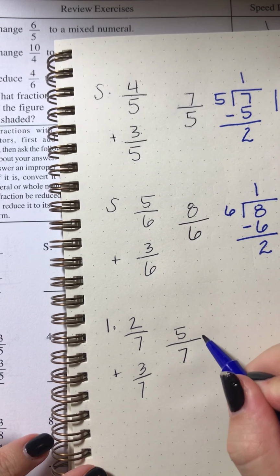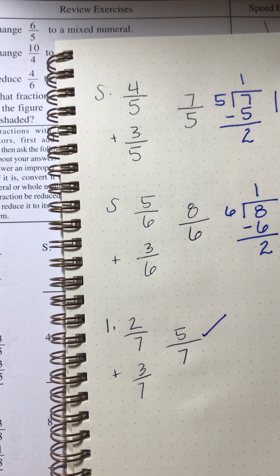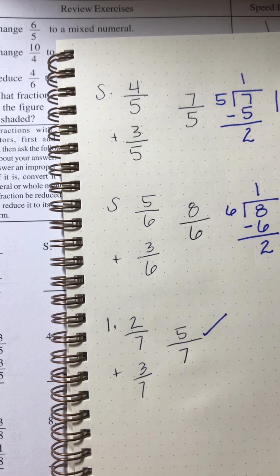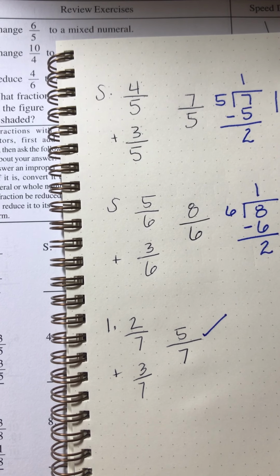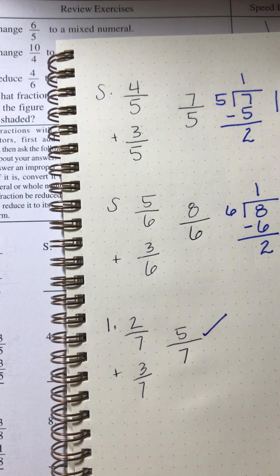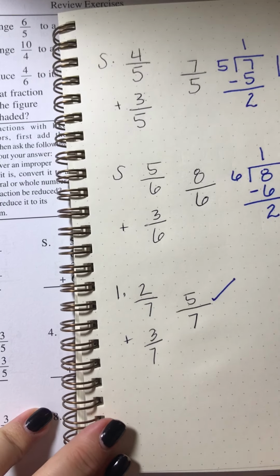This answer is done. And sometimes you'll get easy ones like this, but most of the time they'll need a little bit more work. So we're going to do number 2 just to make sure that we have a lot of examples ready, and I encourage you to go back in this video and re-watch if you need some reinforcement. But let's do one more.